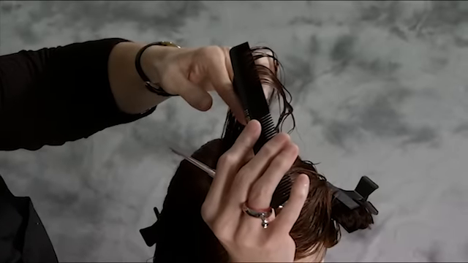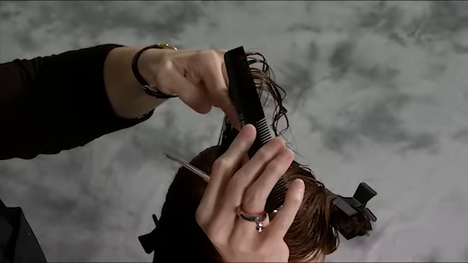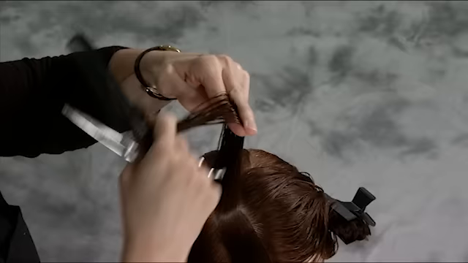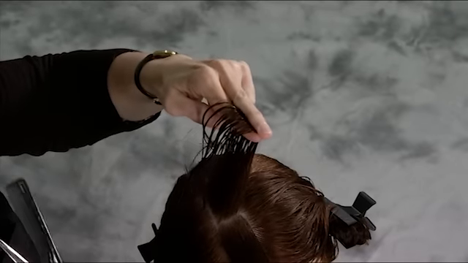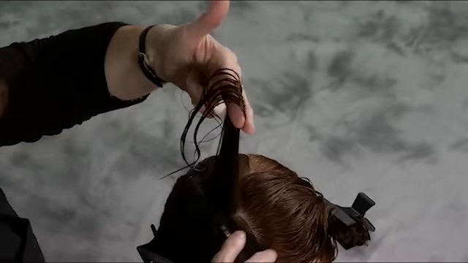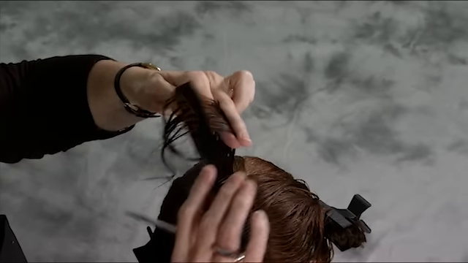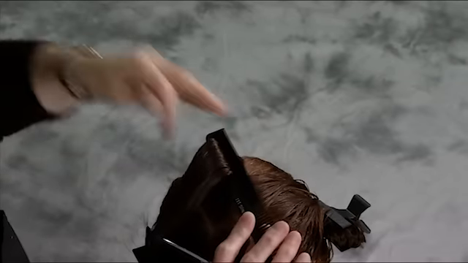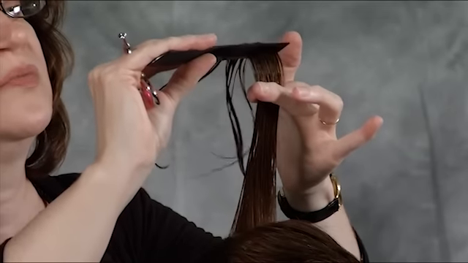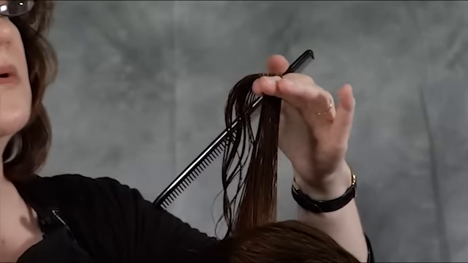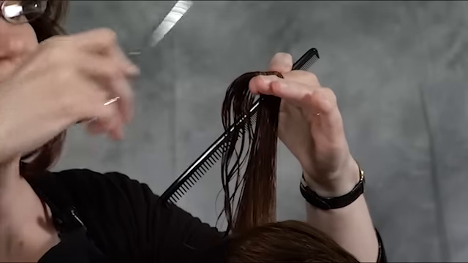You're looking for your guide length. Again, we're going to be straight across. This is horizontal. You should see your guide length underneath there, right along your fingers. Comb nice and smooth. Once you see your guide hair, make sure your fingers are straight.